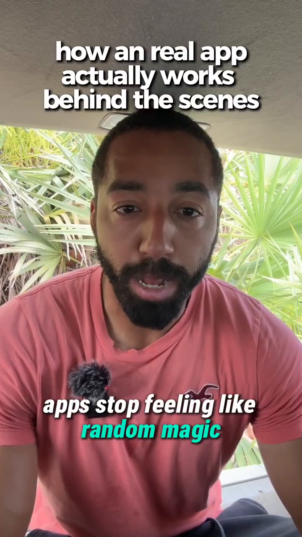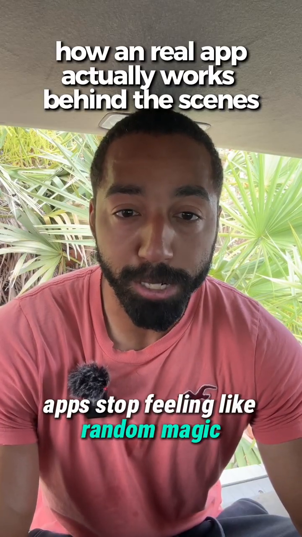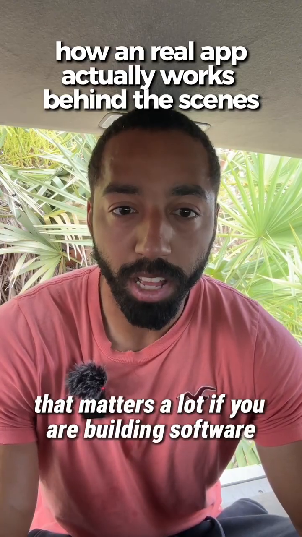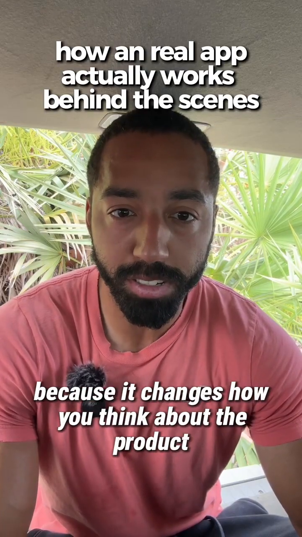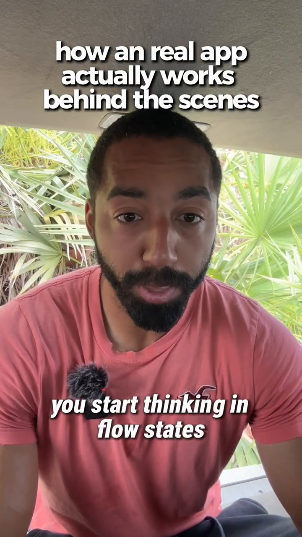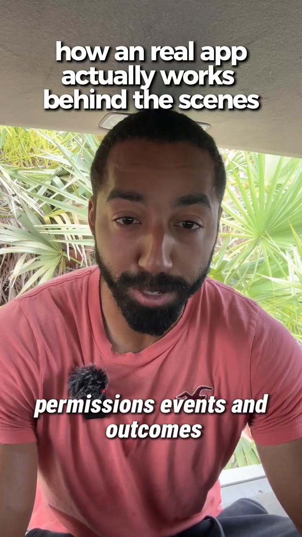Once you understand that, apps stop feeling like random magic. They start feeling like systems with jobs. That matters a lot if you are building software because it changes how you think about the product. You stop thinking only in screens. You start thinking in flow states, permissions, events, and outcomes.